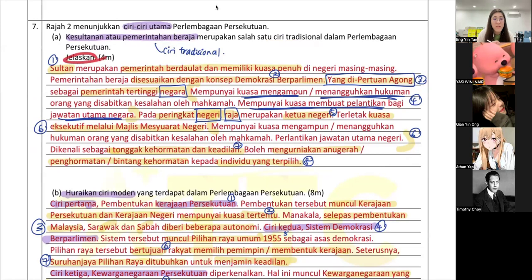So they're asking you to explain. So obvious. Kesultanan dan Pemerintahan Beraja means what? Our government has sultan. Sultan is our pemerintah berdaulat and have the full power in our government here. Number 1. But remember, I told you, our country a bit special, even though we have the Raja, we have the Sultan, but doesn't mean that we are fully applying it. So you can see, disesuaikan dengan konsep demokrasi. This one, you will get another 1 mark. And then you give me contoh.